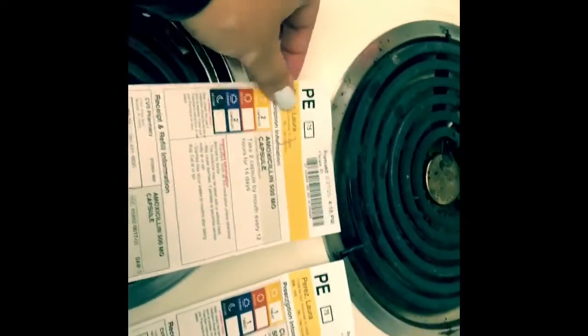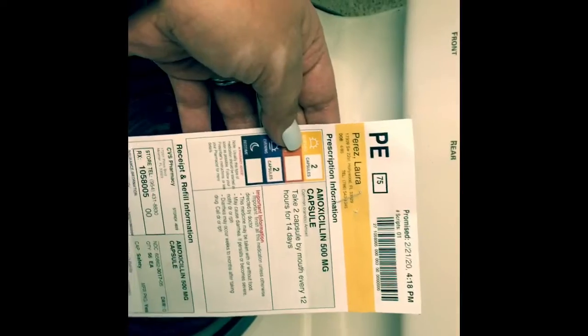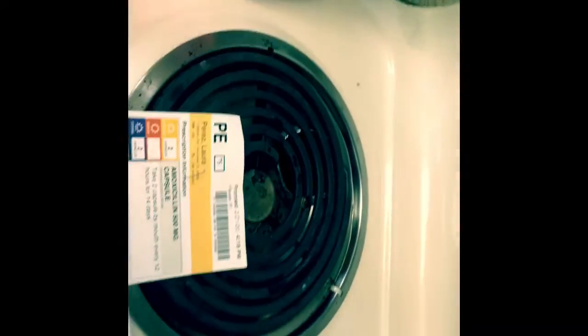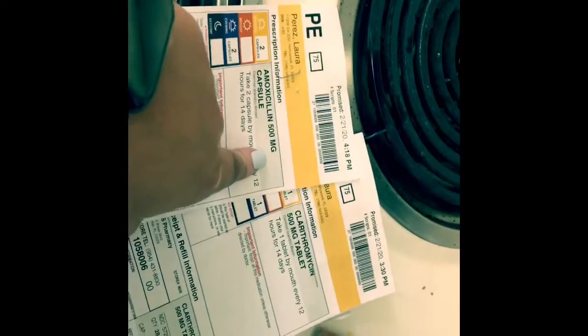However, I do have my medications that were prescribed to me because I was diagnosed with H. pylori, and these are just the paper that comes with the medication. Unfortunately I already threw out the pill box it comes with, but as you can see here, this medication has how many milligrams it comes with and how to take it.